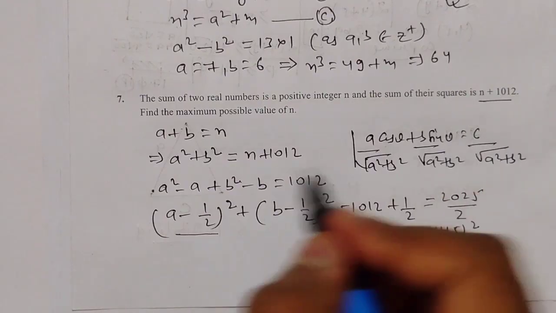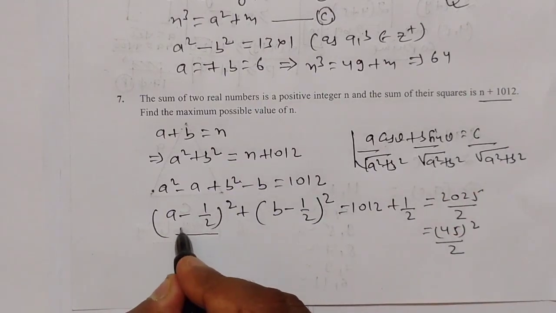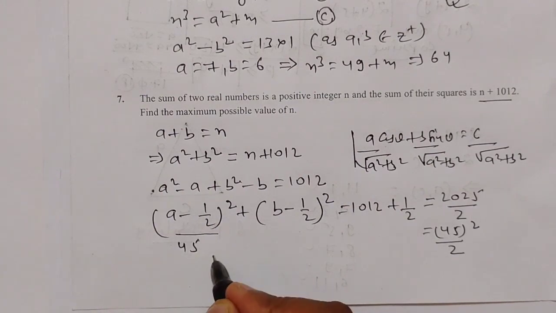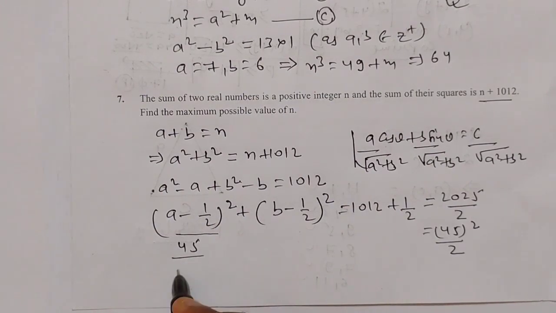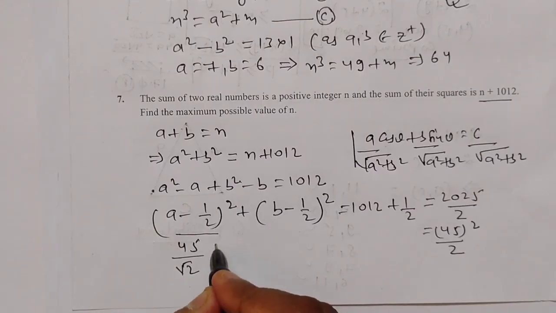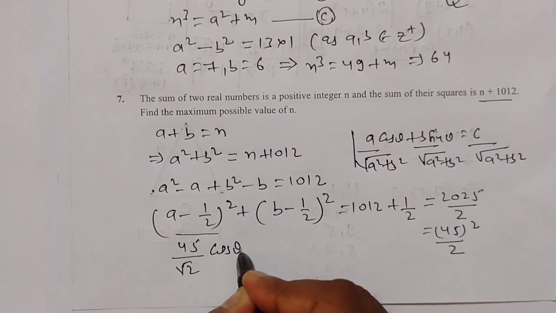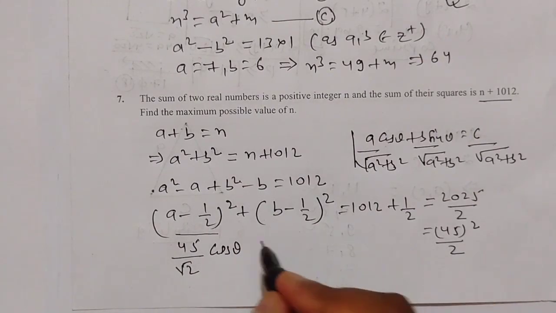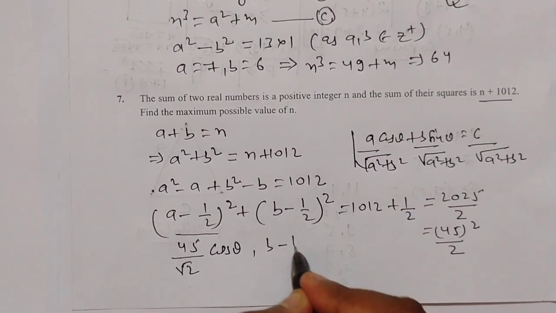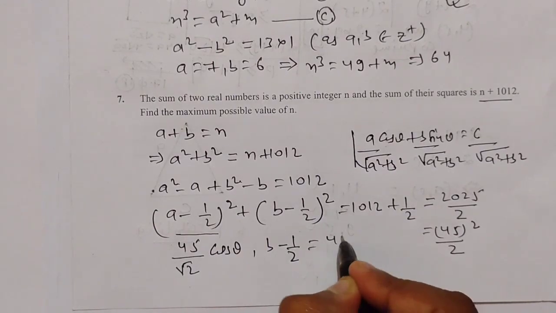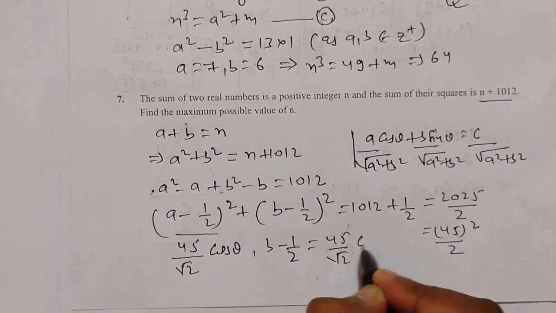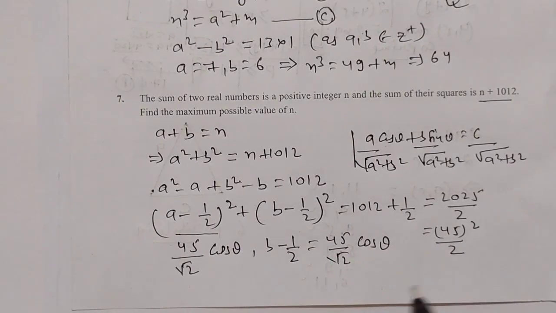So this will be a minus 1 by 2 is equal to 45 by square root of 2 cos theta, and here b minus 1 by 2 is equal to 45 by square root of 2 sin theta.